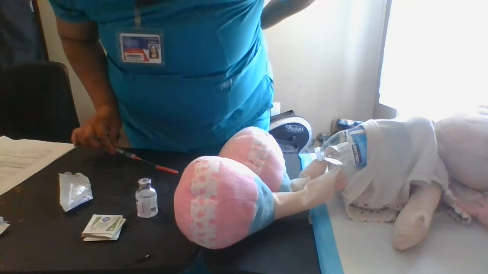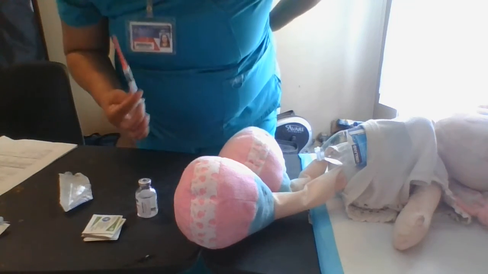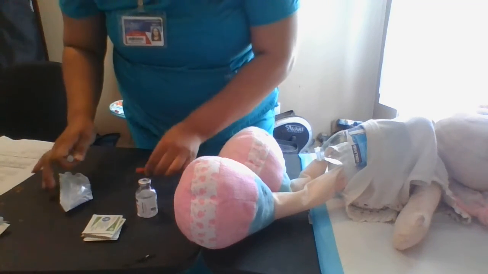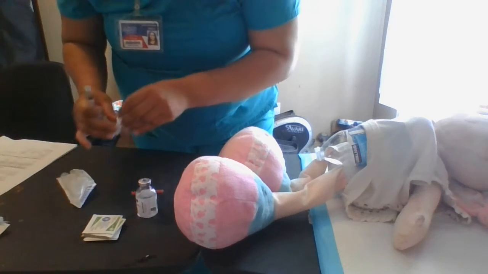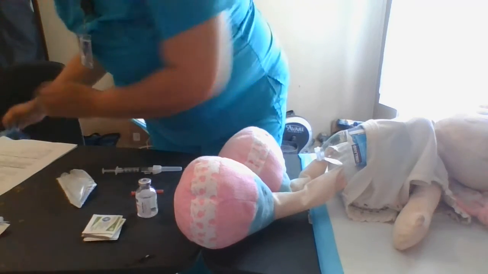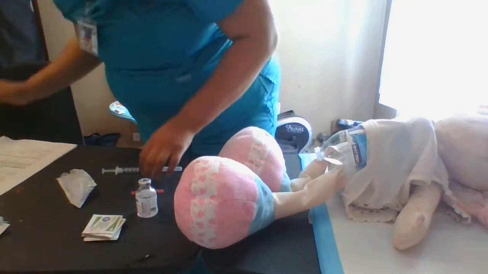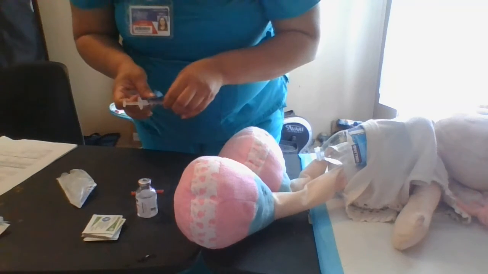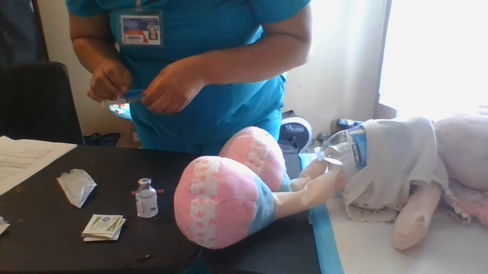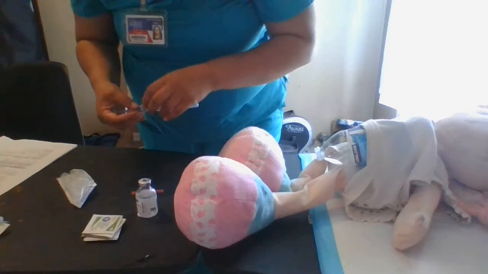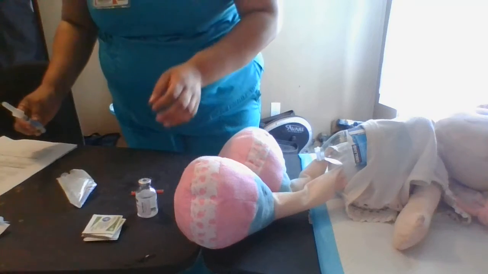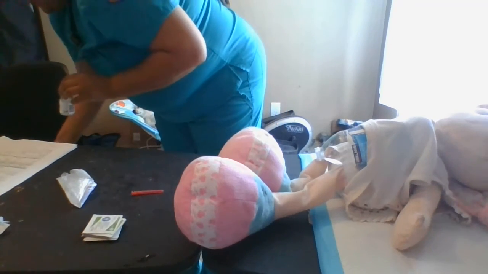I will scoop. Now I will attach my needle that I will be administering with. I have my label here for heparin 1 mil per 5,000 units, my name, date, and time. Okay. I am now ready to enter my patient's room.